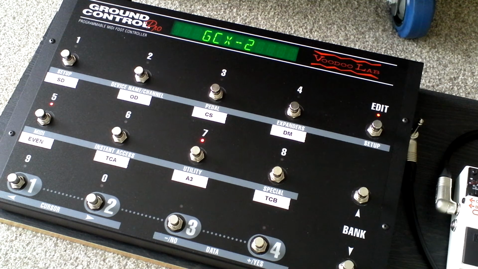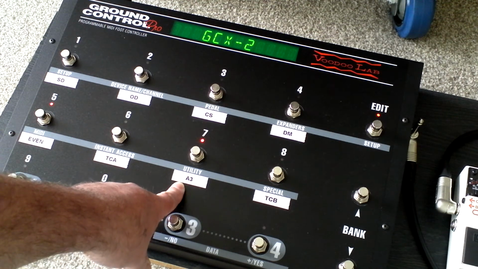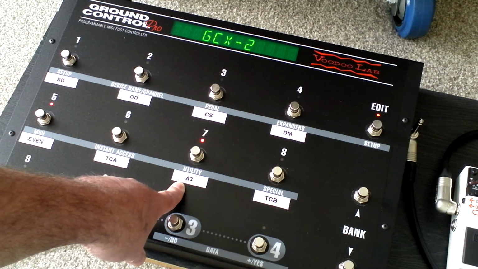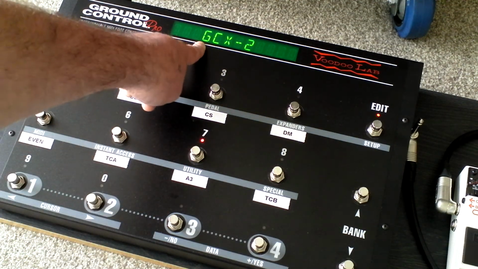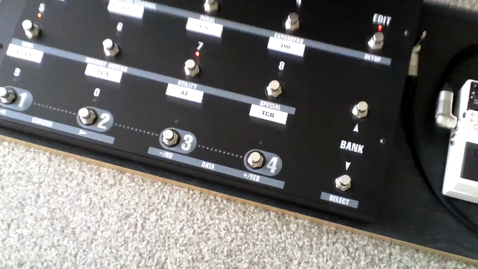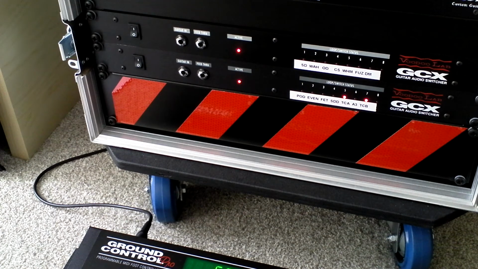On GCX2 you can see lit up on the board there Eventide and A3, but remember those are the instant access switches. That's what they do when I'm out of the edit mode. In this edit mode I'm now looking at GCX2, and this is number 5 and 7 on GCX2. So if we go back up, you can see on my second GCX I've got 5 and 7 lit up. Those two loops are for the two TCs.